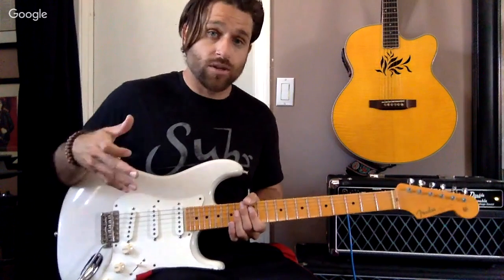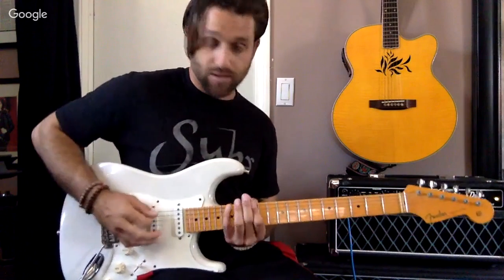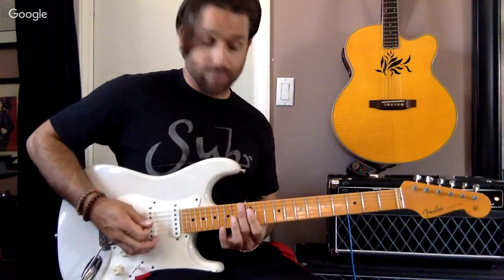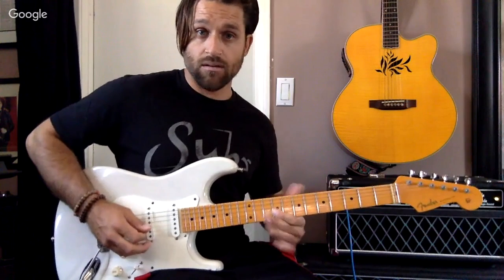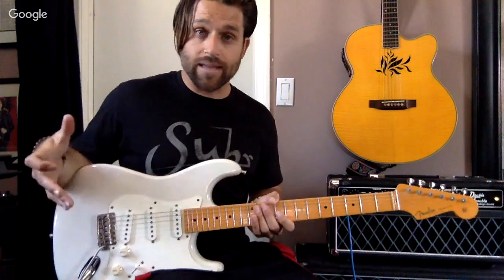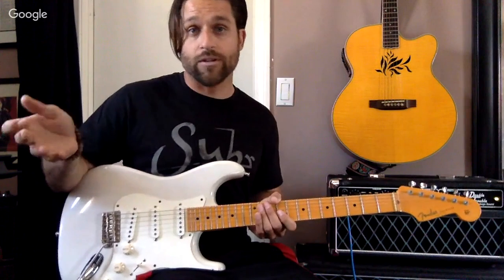So if you change between the minor pentatonic and the major pentatonic, so if you change between E minor pentatonic and E major, between your question and your answer, it's going to have a very cool, very useful effect.